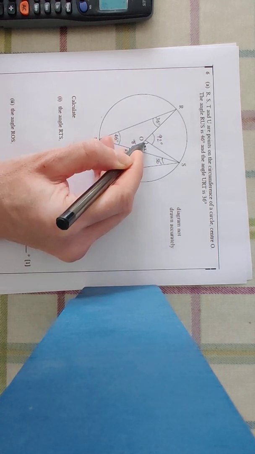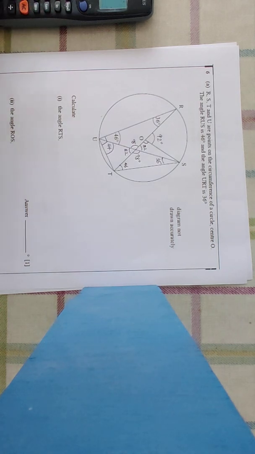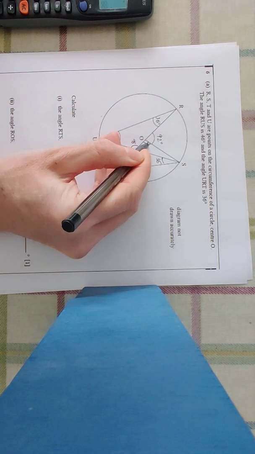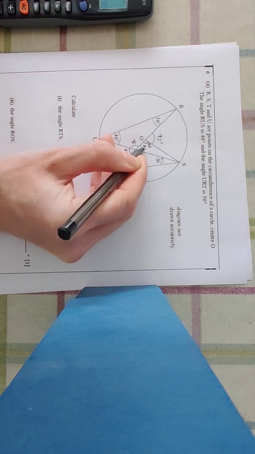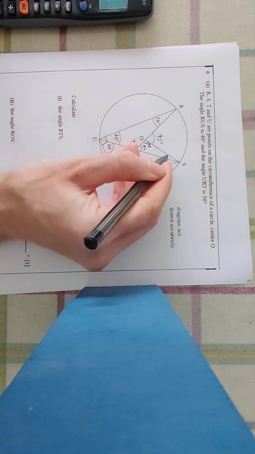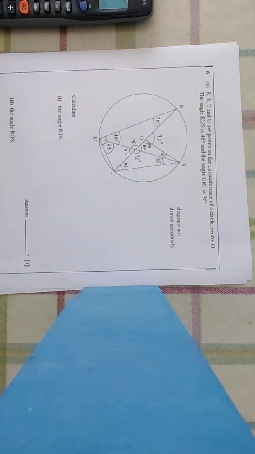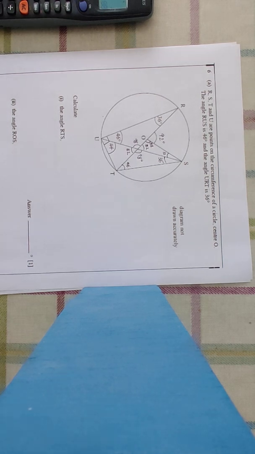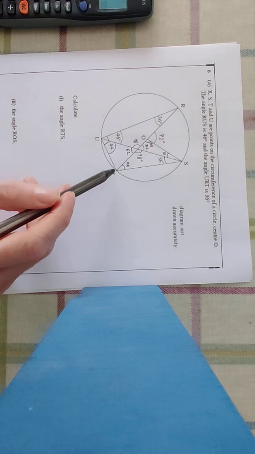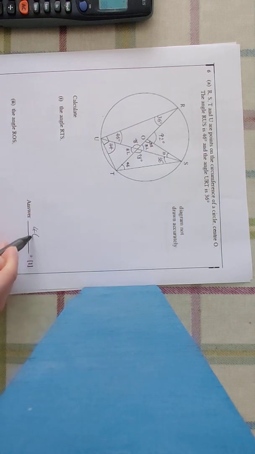See that there angle in there? If I take 92 away from 180, I get 88. That's 88 in there. And 88 and 82 away from 180 leaves me with 10 in there. So look, I've filled in loads of the angles just by going around and fixing it. So let's see which ones are asking me for. Work out RTS, that's 46.